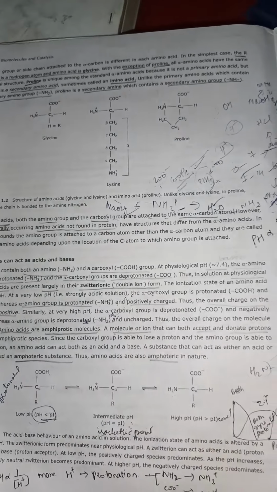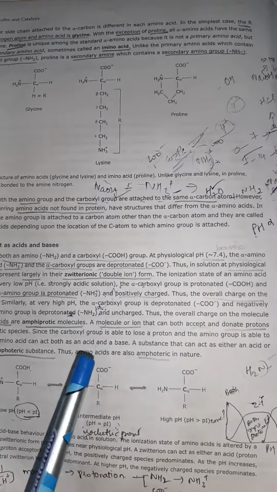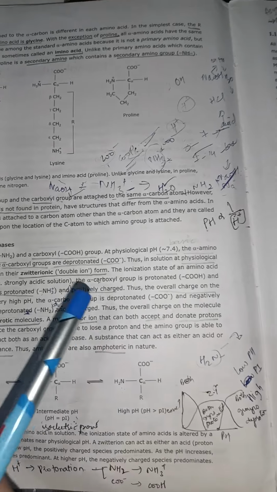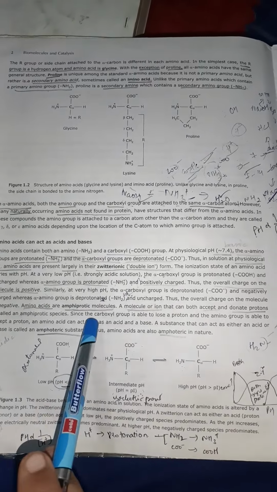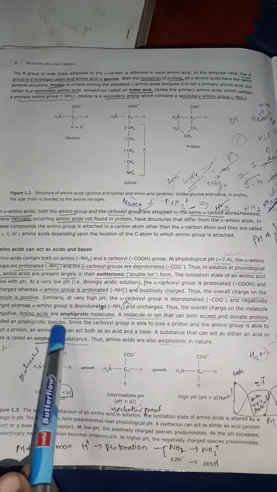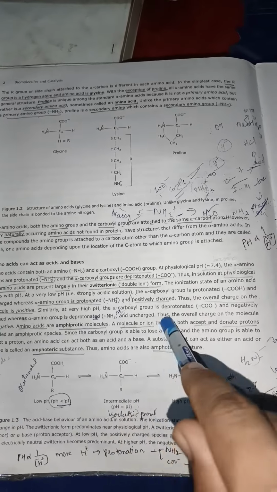So now what the molecule is saying, a molecule which can accept and donate protons, we call it amphiprotic. As I said, amphi means both, protic means can accept and donate protons, that is why it is amphiprotic. So the question was whether the zwitter ion is amphiprotic or not, and the answer is yes, zwitter ion is amphiprotic because it can accept and it can donate protons. So we can say that this whole amino acid is an amphiprotic substance.